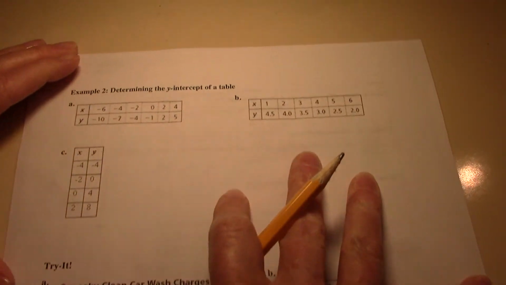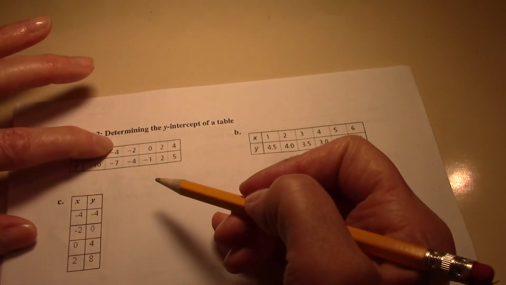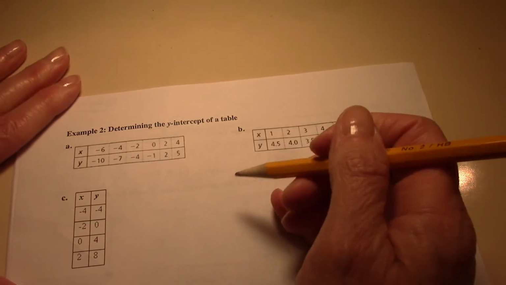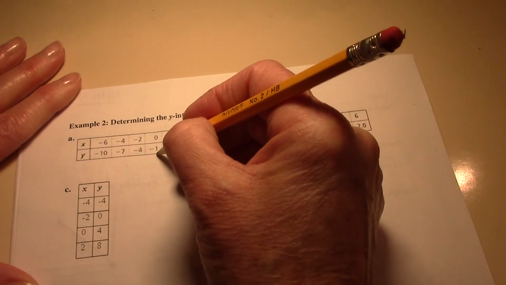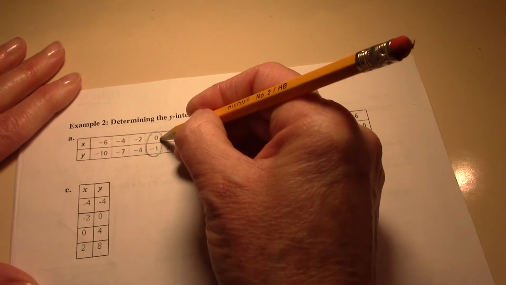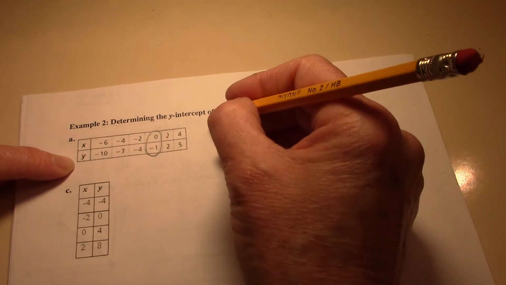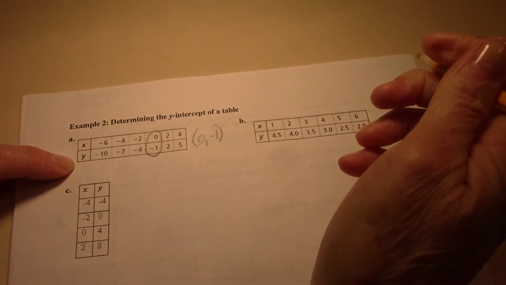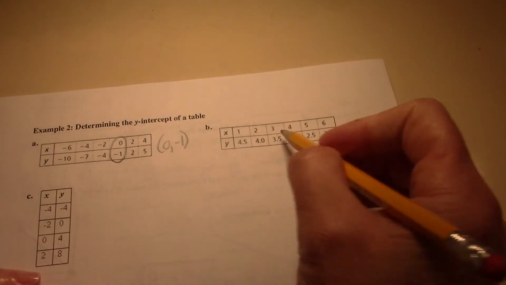So let's turn again and look at our table. We have a table of values. So this is one coordinate, this is another, this is another, this is another. So this could all graph out to be a line, believe it or not. And the y-intercept is where the x value is 0. X value is 0 right there. So where is this line crossing the y-axis? At 0, -1. Got it?